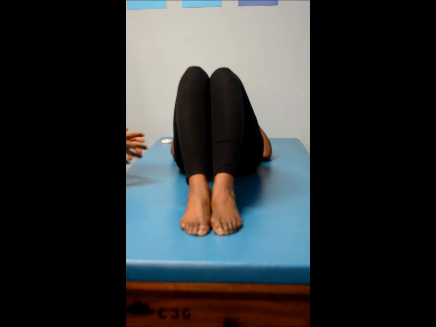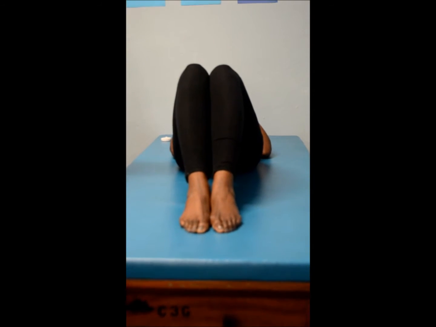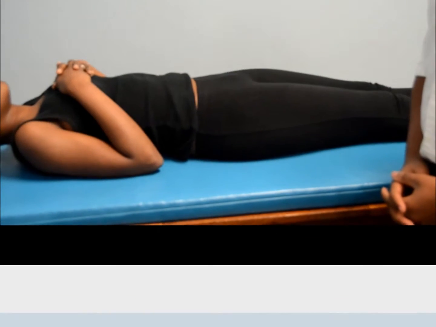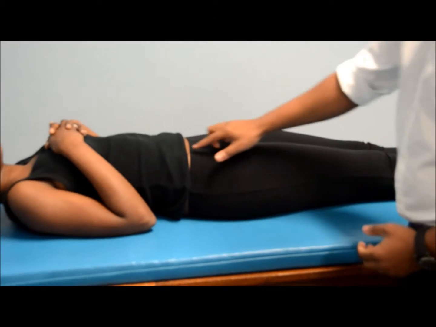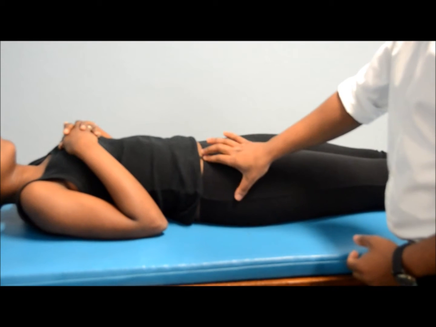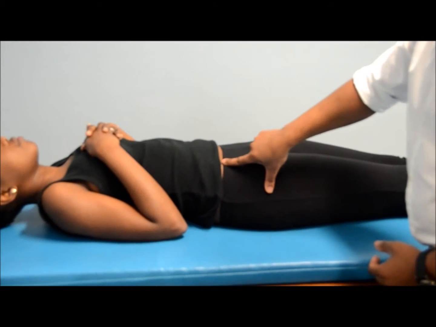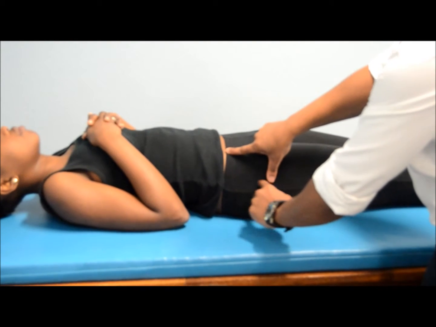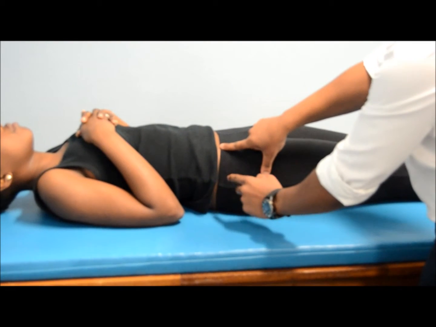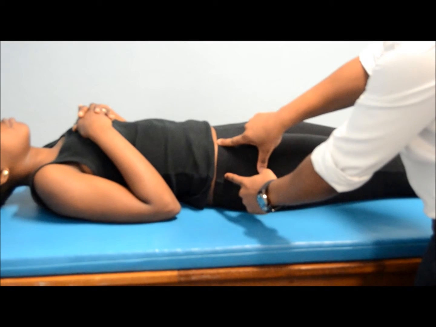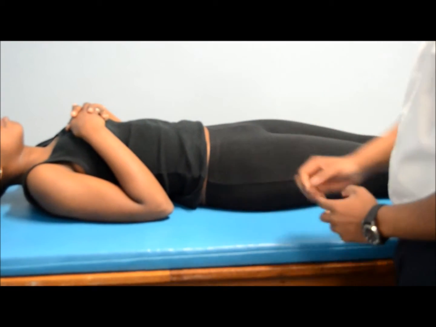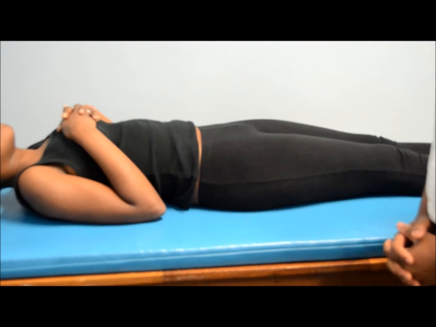Having done this, we will then progress to Bright's triangle, which will help us assess if the problem is above or below the greater trochanter. Place your index finger on the anterior superior iliac spine and your thumb on the greater trochanter. Draw a horizontal line from the anterior superior iliac spine and a vertical line from the greater trochanter, and look at where these lines intersect. If the shortening is above the greater trochanter, the triangle will be smaller on that particular side.